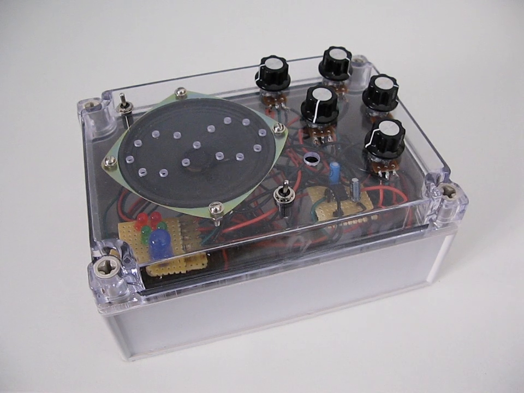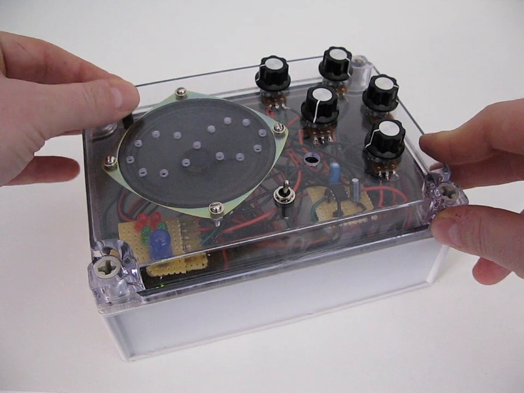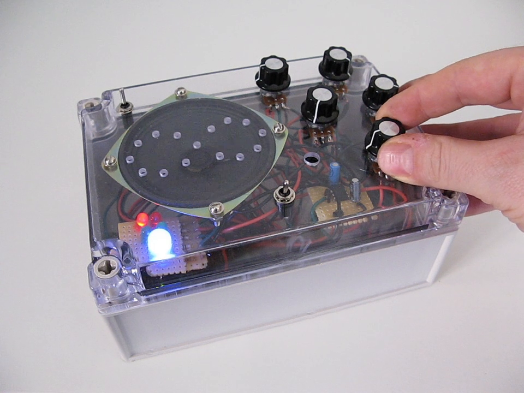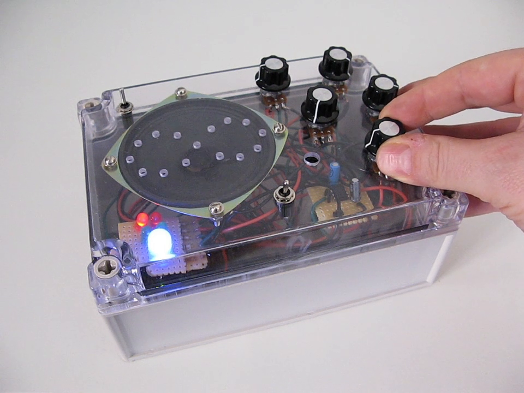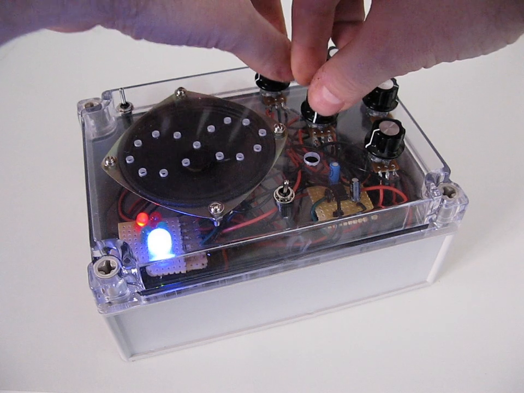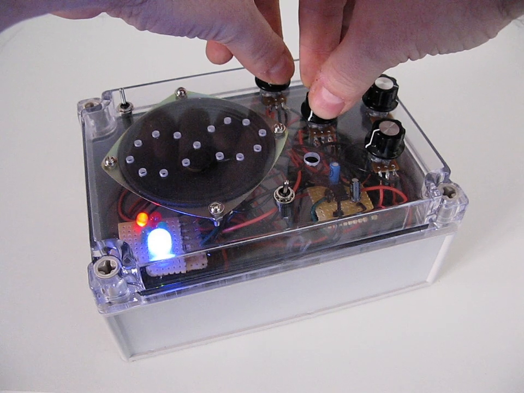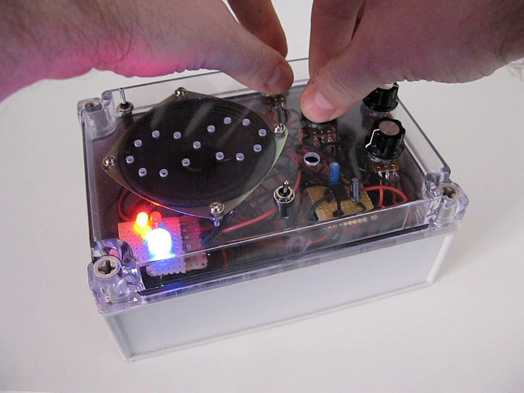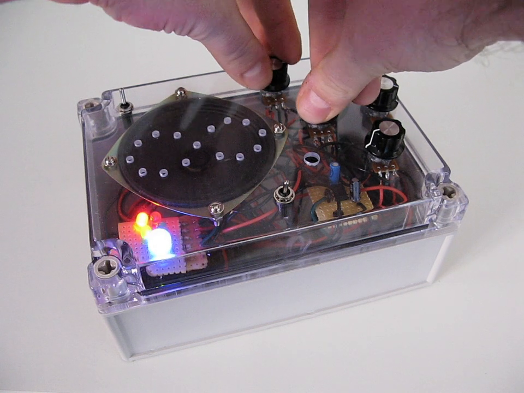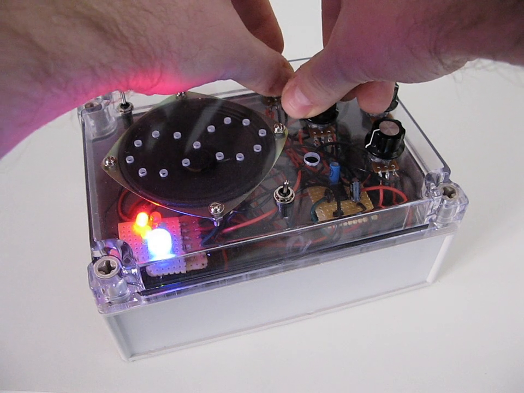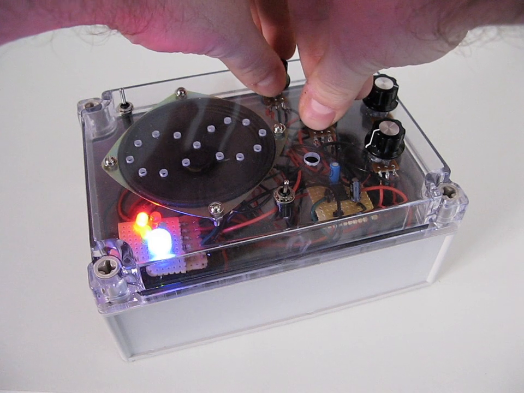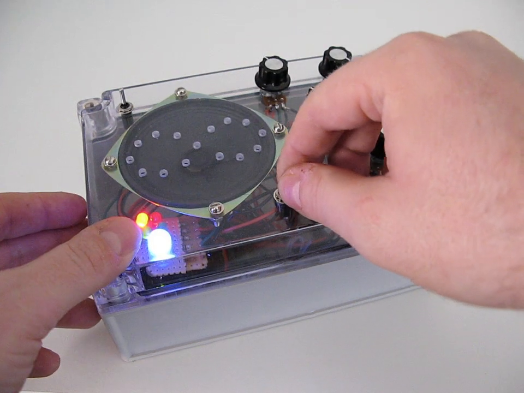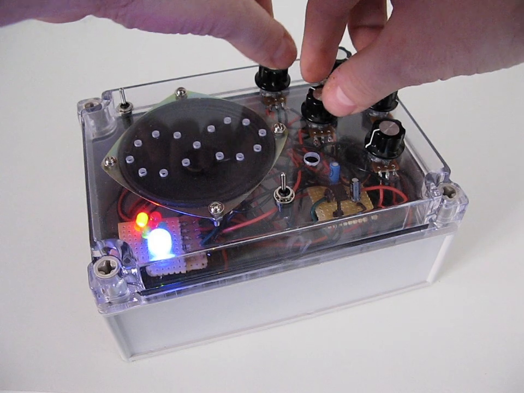So, without further ado, let me demonstrate. So here we have the rate very low, and both granular pitches very, very low. But as we bring them up, and let me turn on the delay, you might be able to hear the echo through the video.